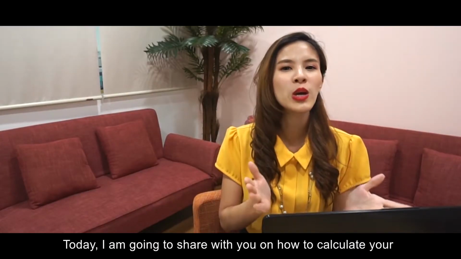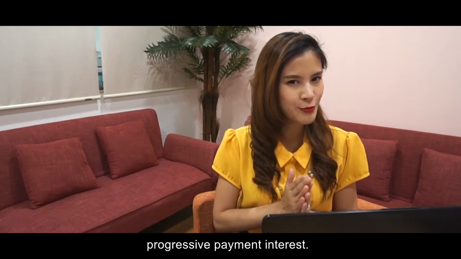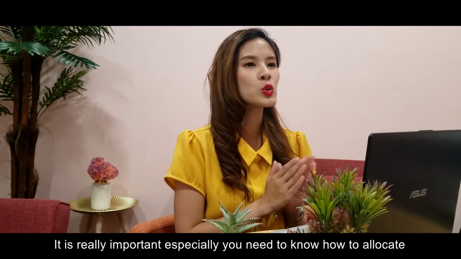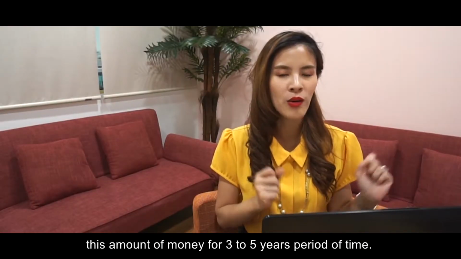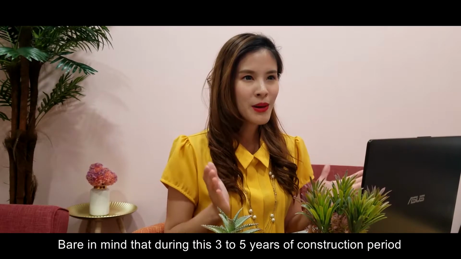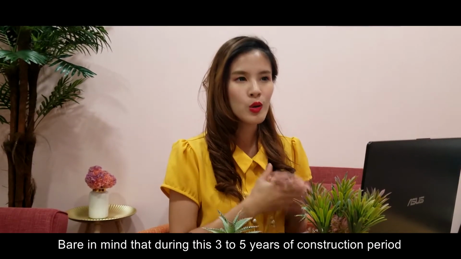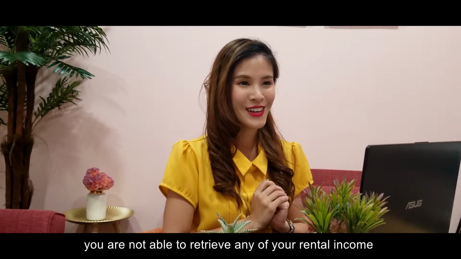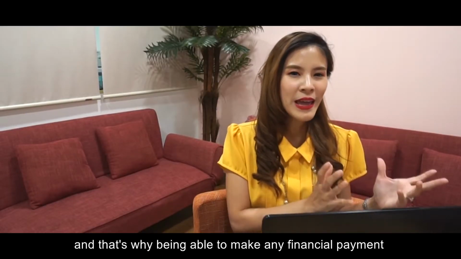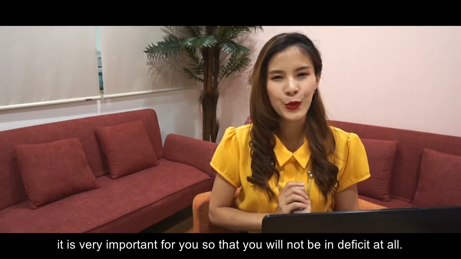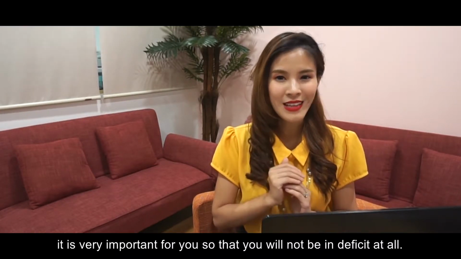And today I'm going to share with you how to calculate your progressive payment interest. It is really important, especially since you need to know how to allocate this amount of money for a 3 to 5 year period. Bear in mind that during this 3 to 5 years of construction, you are not able to retrieve any rental income, and that's why being able to make every financial payment is very important, so that you are not in deficit at all.